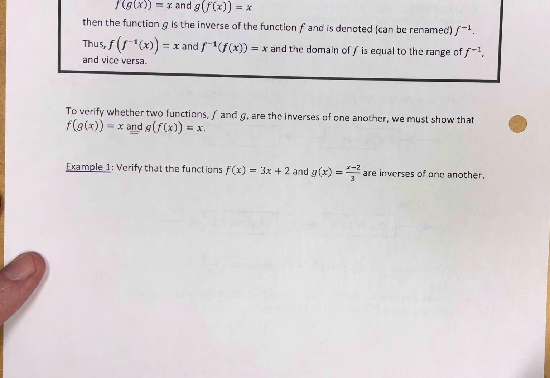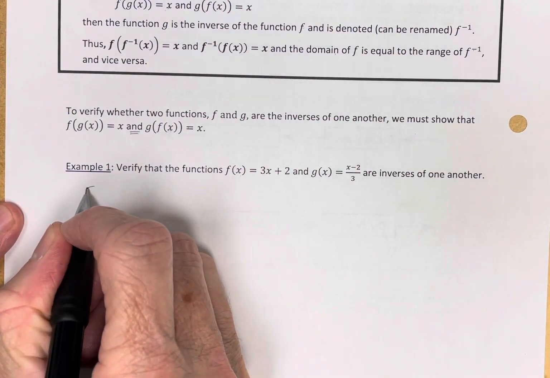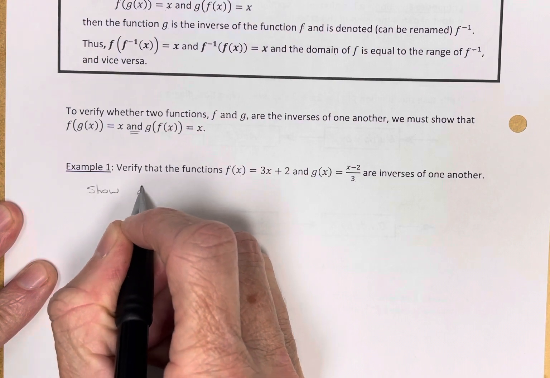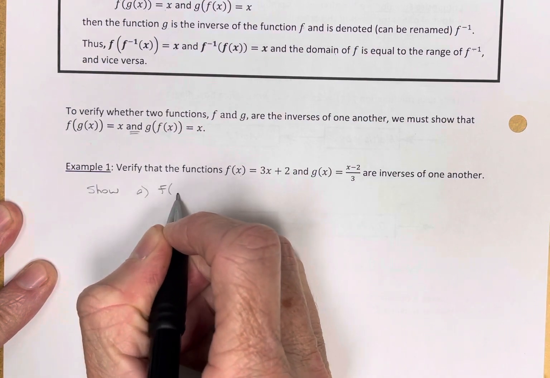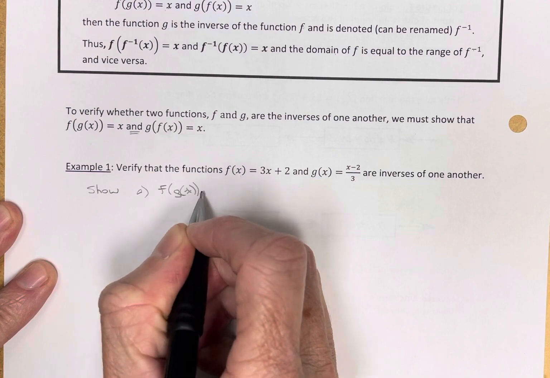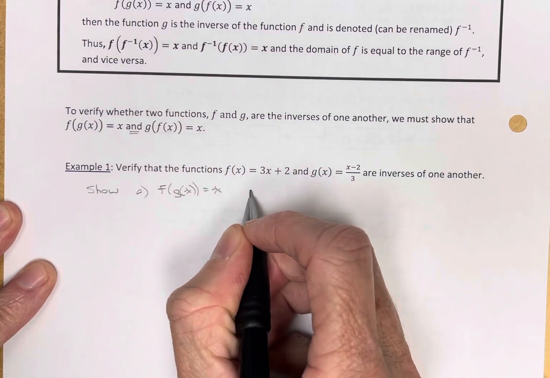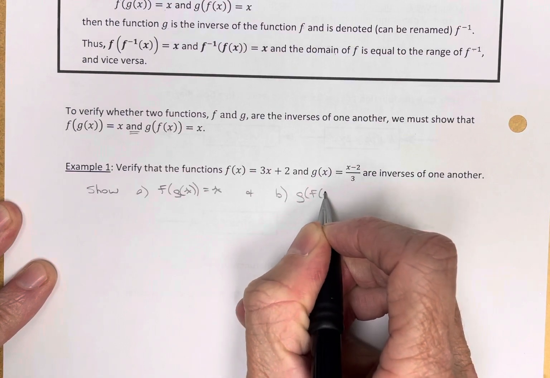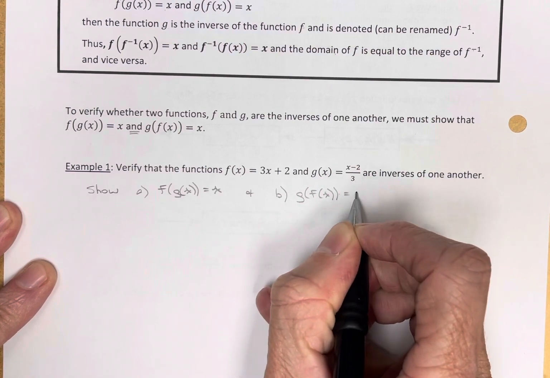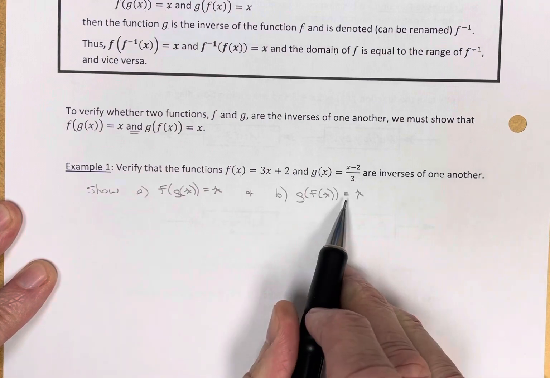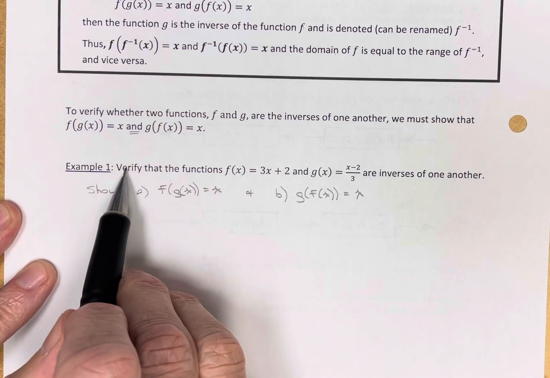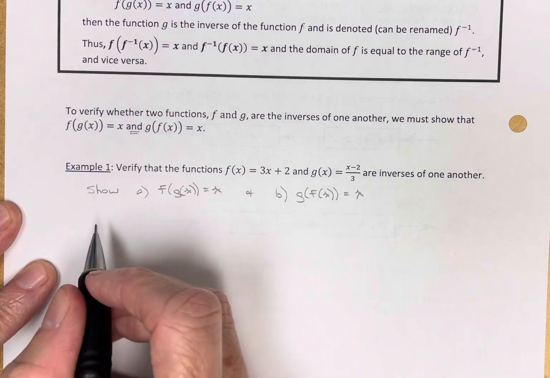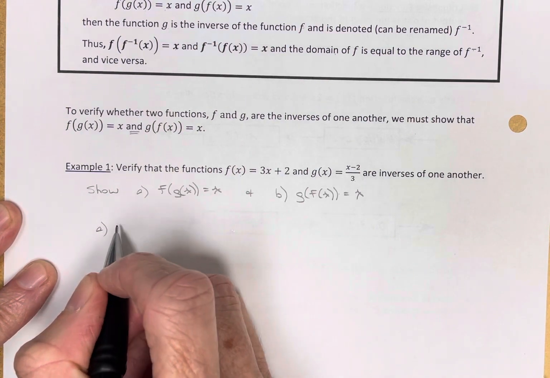Okay, so let's first write that down. We want to show, first, A, that f of g of x is equal to x, and then B, that g of f of x is equal to x. If those two things are true, and we know they are because we're verifying, then we know they're inverses of one another. So let's do A.